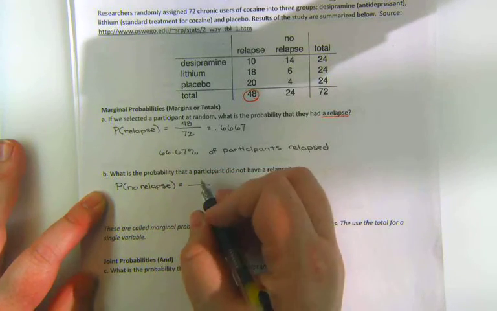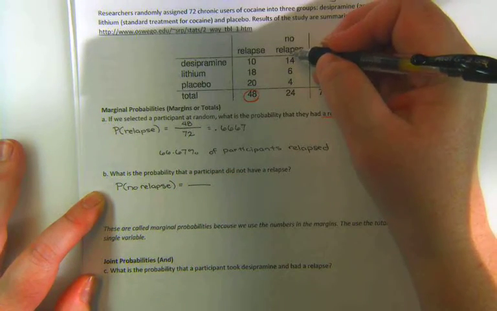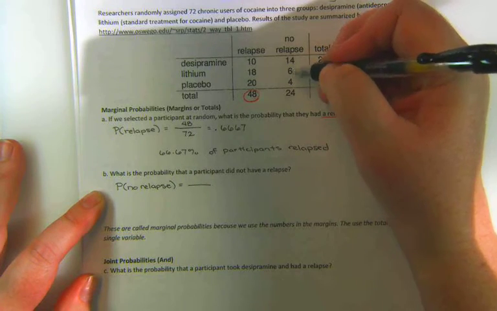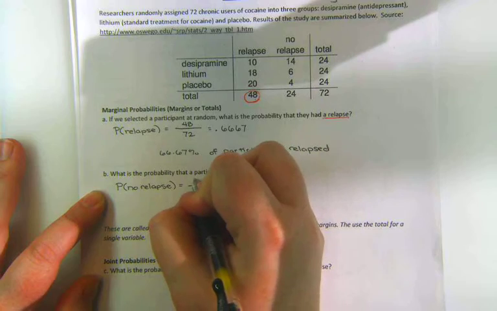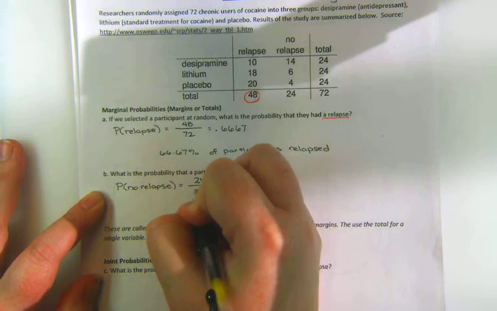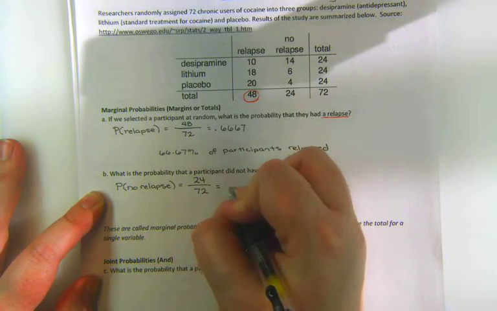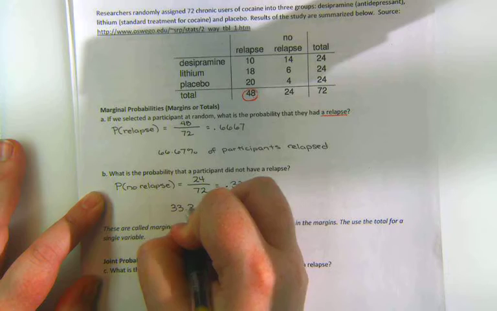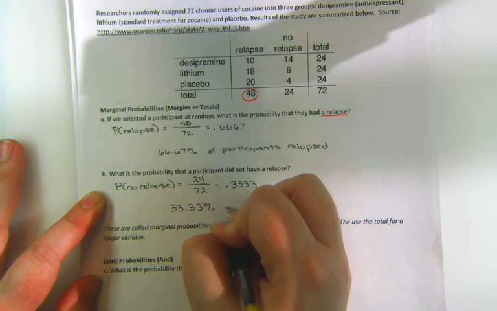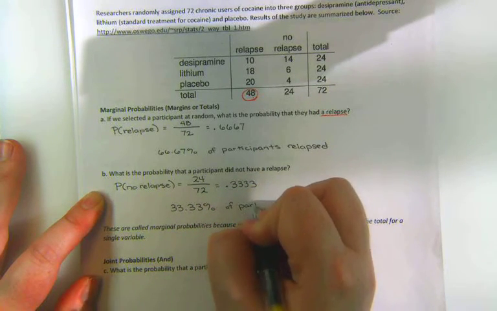So when they ask for what is the probability that a participant did not have a relapse, we look at the probability of no relapse. And with that, in our numerator, we want the number of people that did not relapse. So again, no information about the specific drug treatment. We're just in that total of 24 there in the margins, out of all 72, which will be a 0.3333.